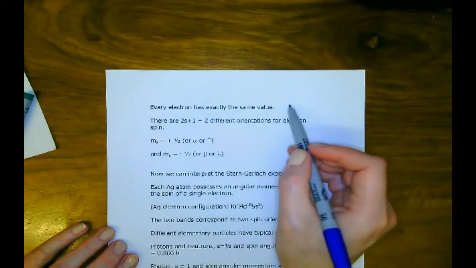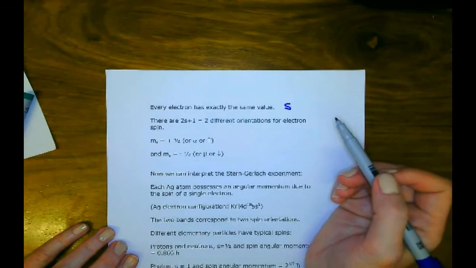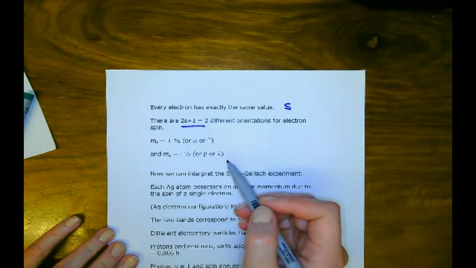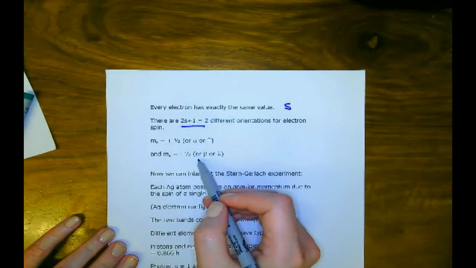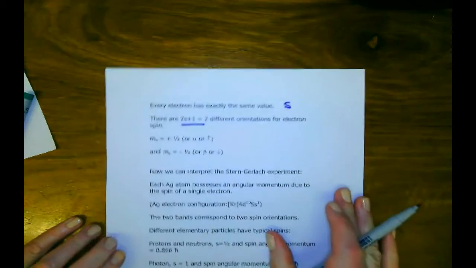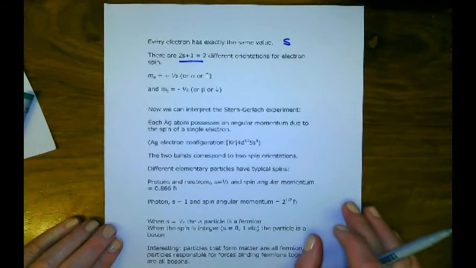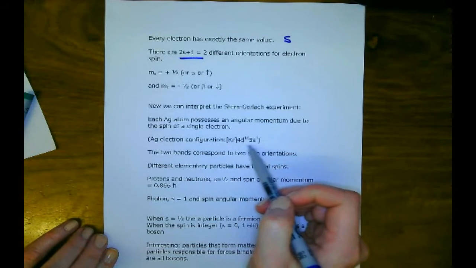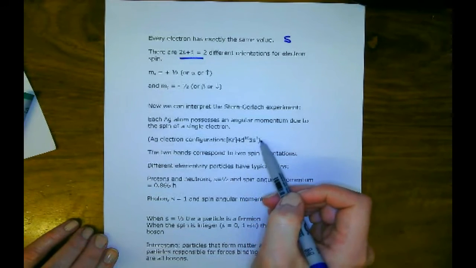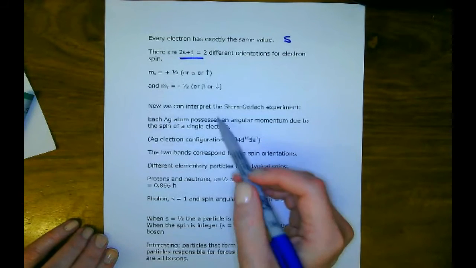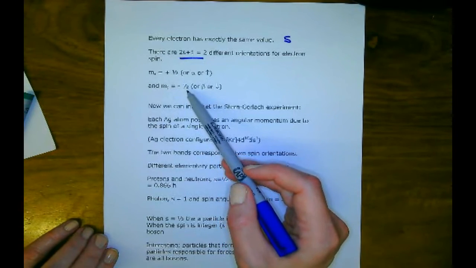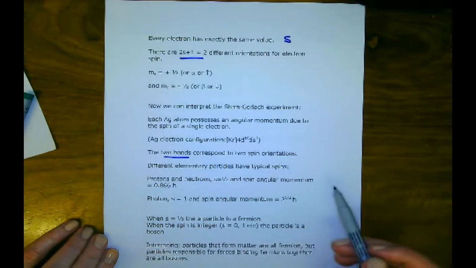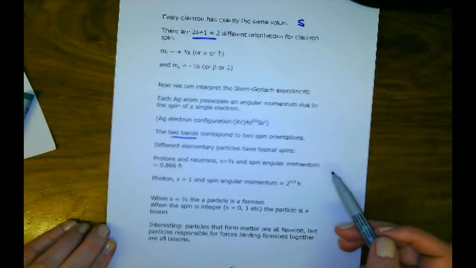So every electron has the same value for S. There are 2s plus 1, so two different orientations for electron spin, ms plus a half or ms minus a half. We call this alpha or beta spin or up or down spin. So if we go back to the Stern-Gerlach experiment, each of these silver atoms has that one unpaired electron. Some of them have a spin of plus half ms, some of them have a spin of minus half ms, and that is why we see the two bands in the experiment.